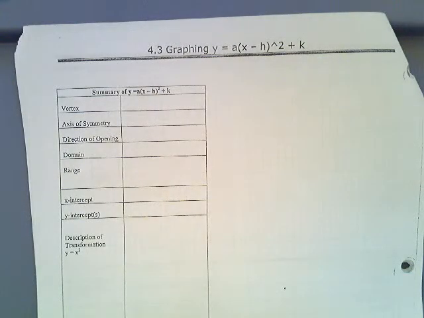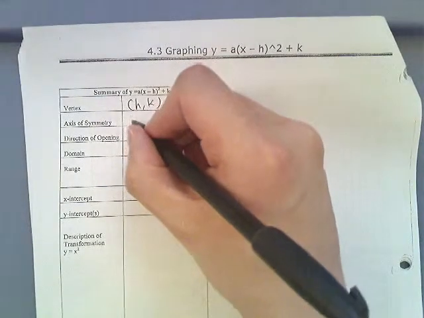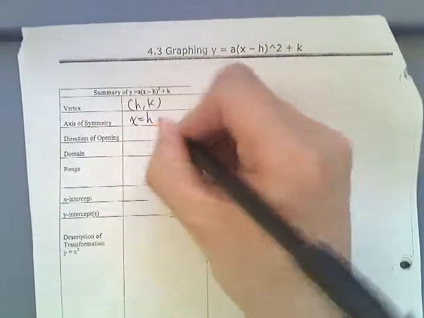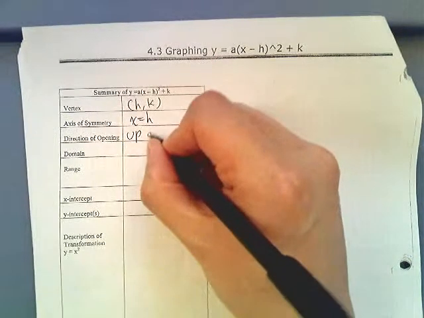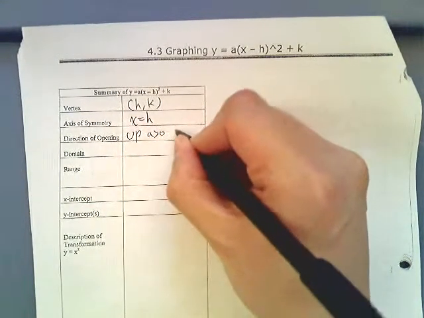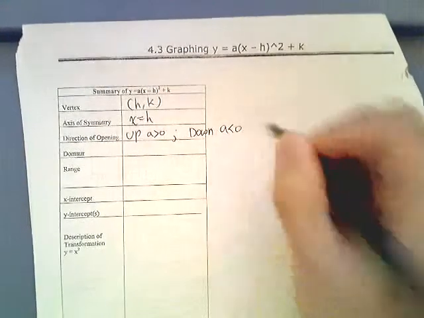So we have the summary of y equals a times (x minus h) squared plus k. The vertex will be h comma k. The axis of symmetry will be x equals h. The direction of opening is up for a greater than 0, and down for a less than 0.